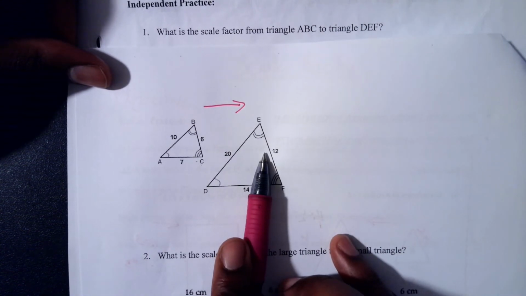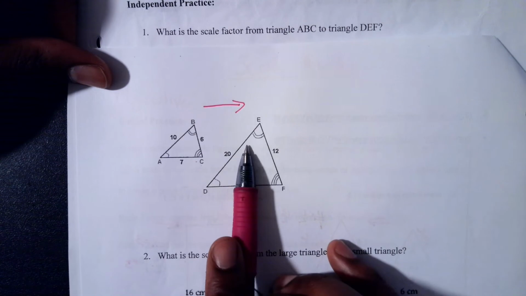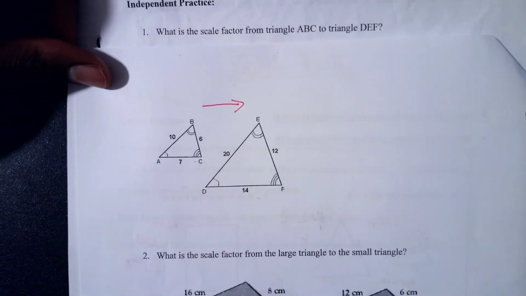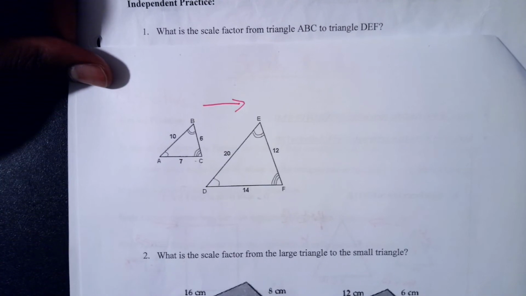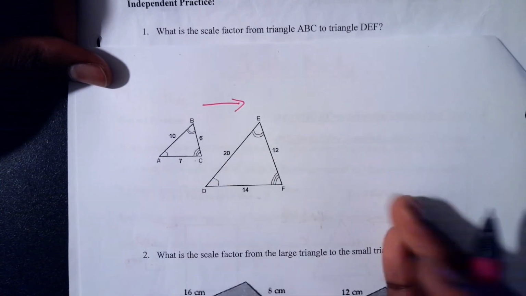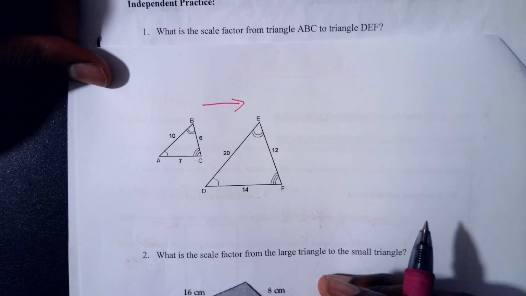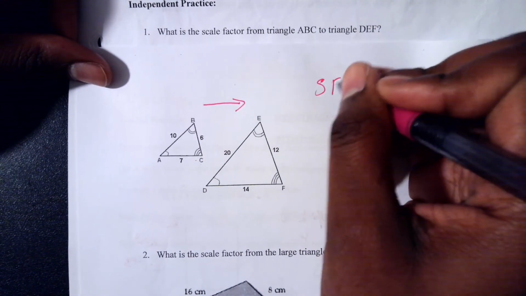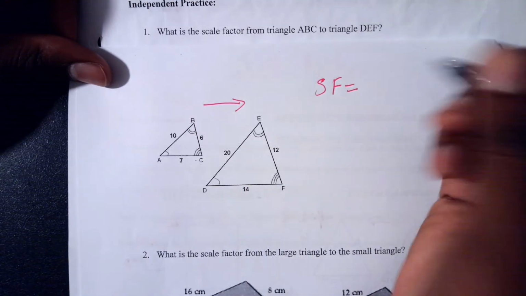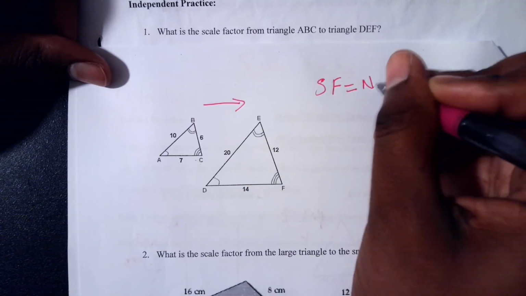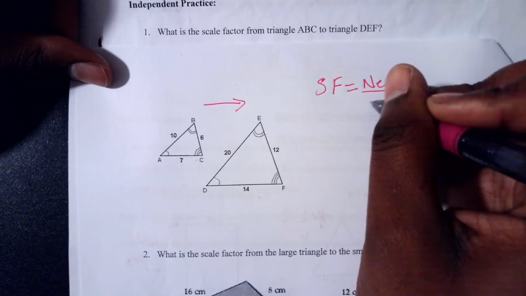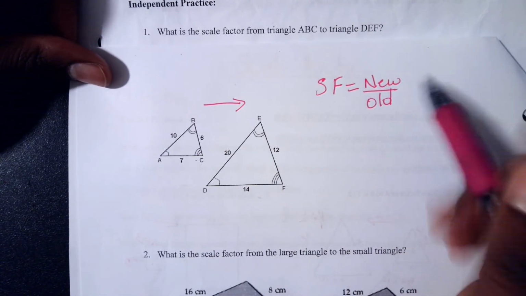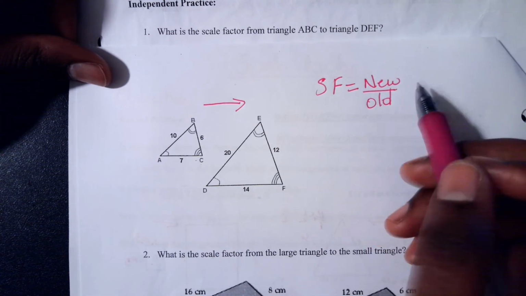And what do we say about the scale factor? Once it's an enlargement, the scale factor is greater than 1. So we know that we must get a number greater than 1 in order to find the scale factor. Scale factor, I'm going to use SF for scale factor. Scale factor is always the new object over the old object. So it's new over old.